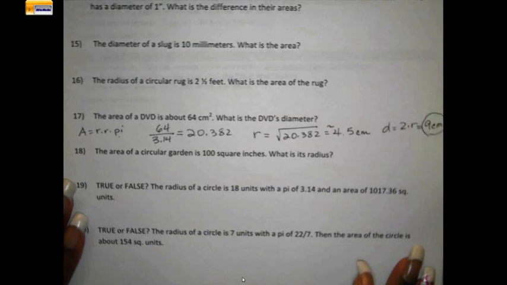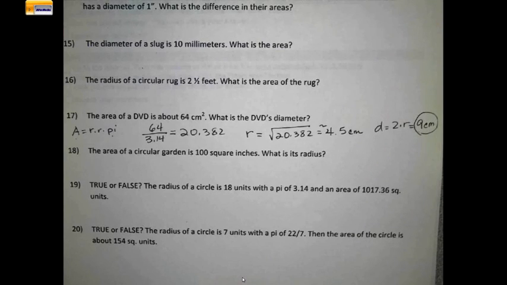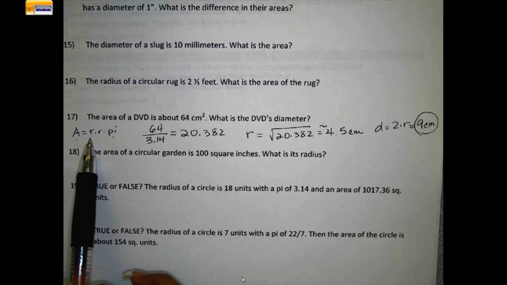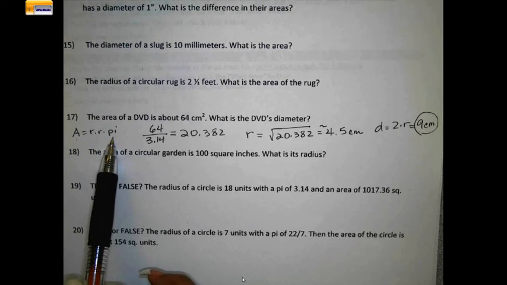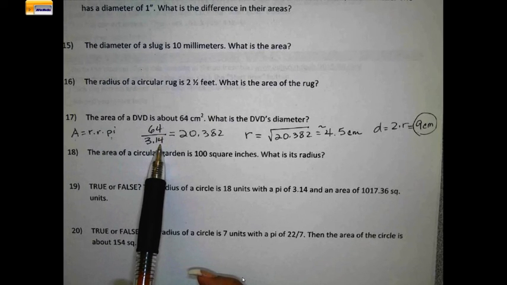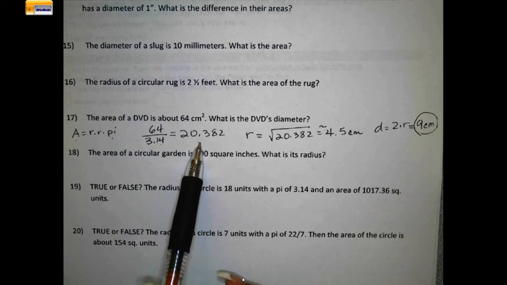Okay, so let's go over how we did that again. We have to work the formula backwards to get the diameter. What we're going to do first is try to get the radius. So I know the original formula is area is equal to radius squared times pi. Well, I need to take the area and divide it by pi. That will give me the radius squared. Well, the opposite of squaring something is to take its square root.